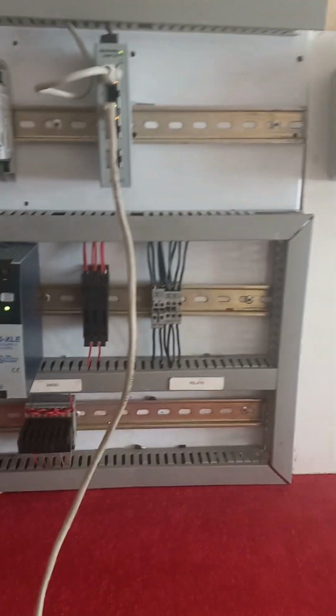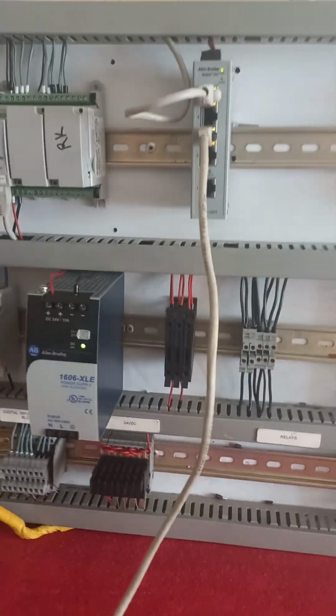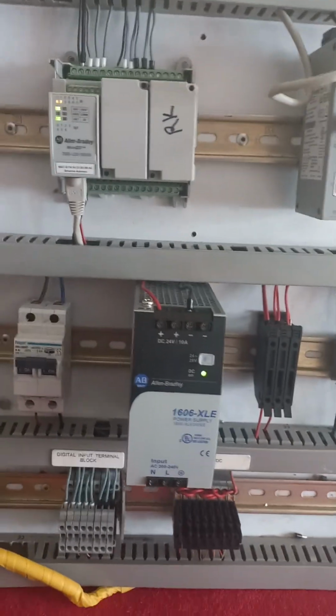4961. It's my ID at EIT college. I have two panels to control the borehole and the elevated water tank. I'm using an 820 Allen Bradley PLC. Here we are at the elevated water tank.